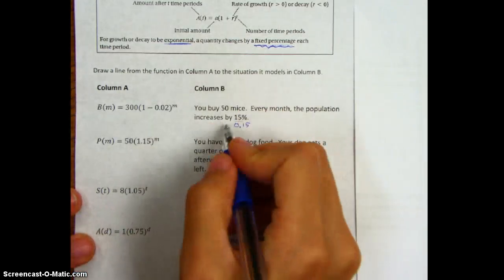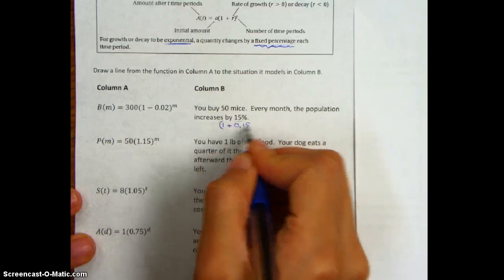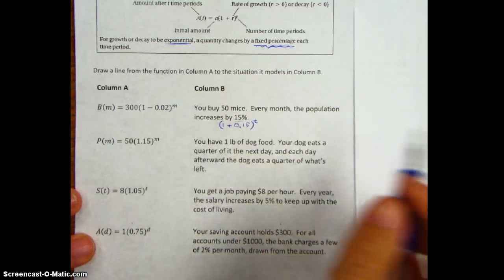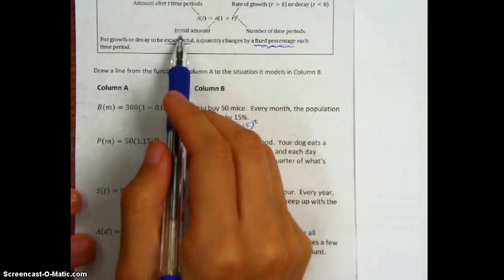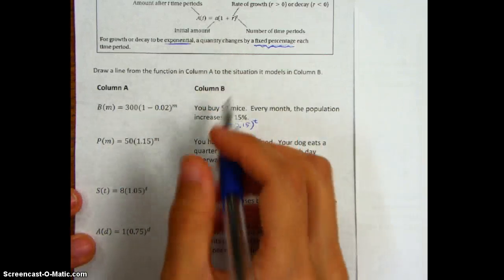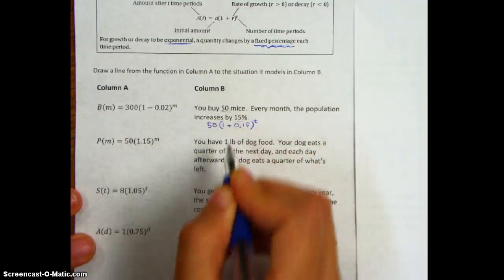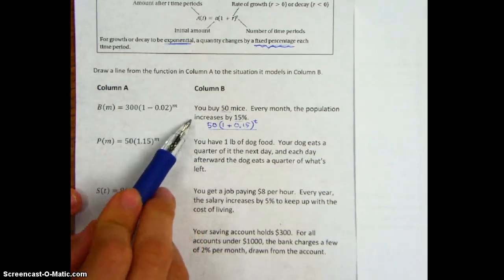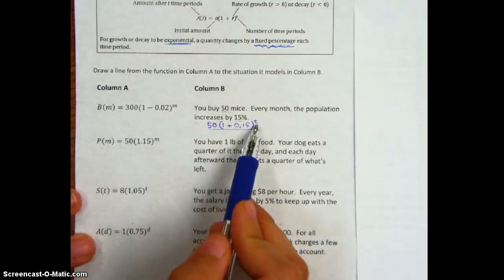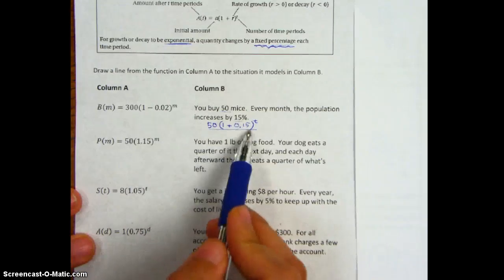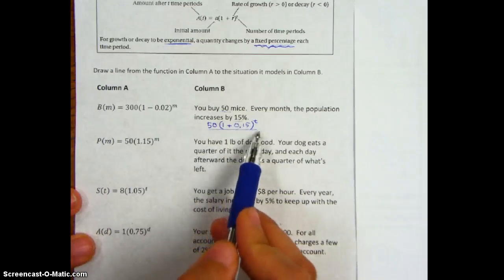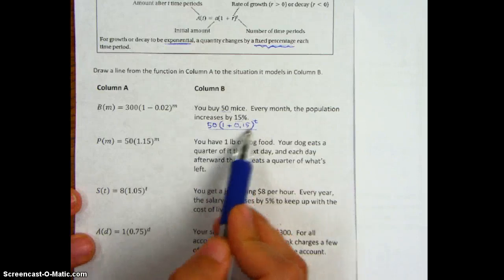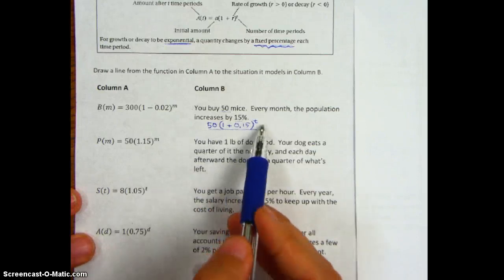So 1 plus r to the power of t, and the initial amount would be, in this case, you begin with 50 mice, so it will be 50. So this would be the function that represents that situation. If you plug in a number here, maybe 1, and then calculate, that would mean the number of mice after 1 month. If you plug in 2, then you get the number of mice after 2 months.